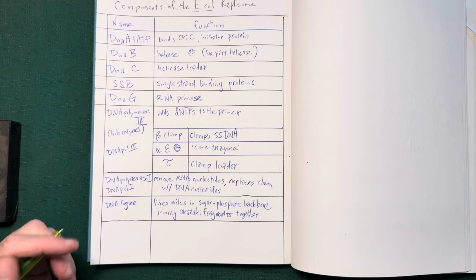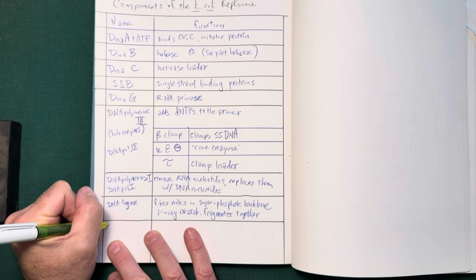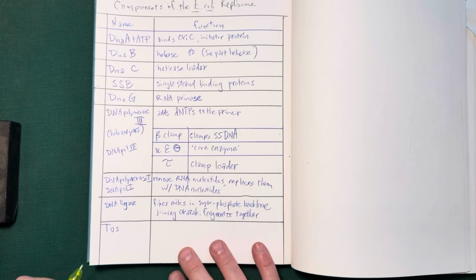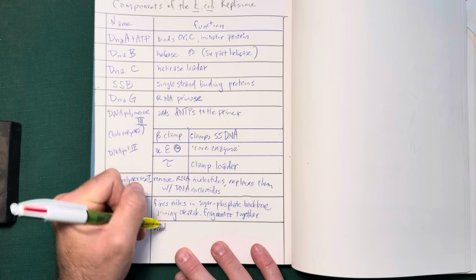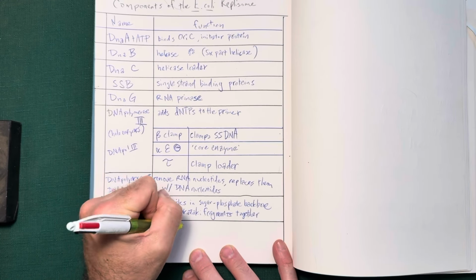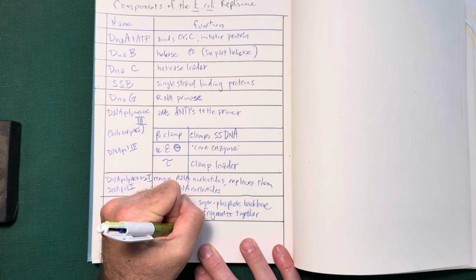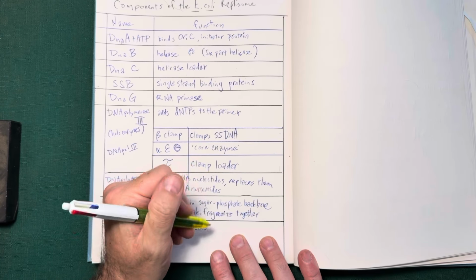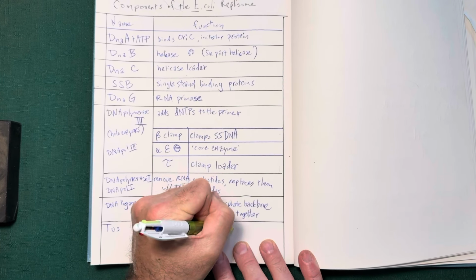Okay, so just a couple more things I want to add to our replisome. One is a substance called Tus, and this is going to bind to the terminator sequences, or the Ter sites, at termination.